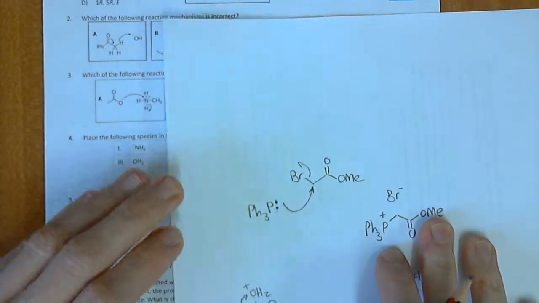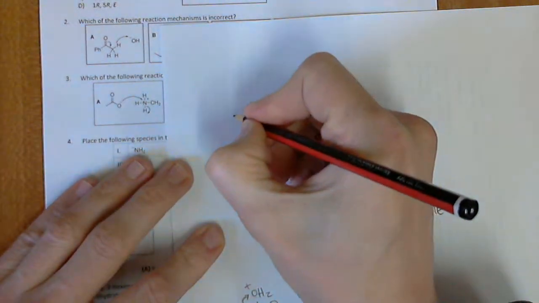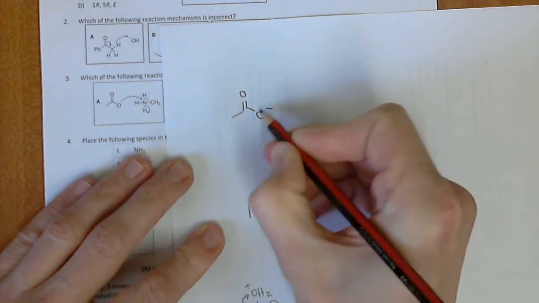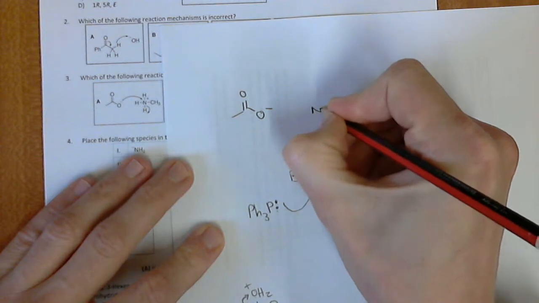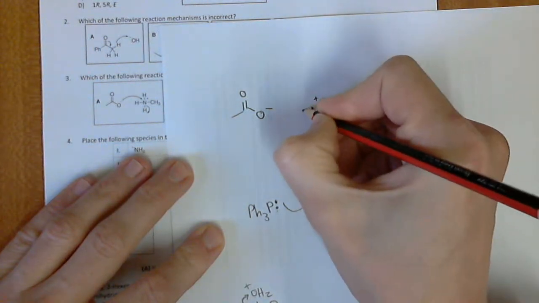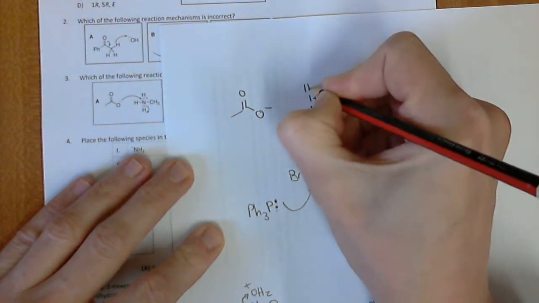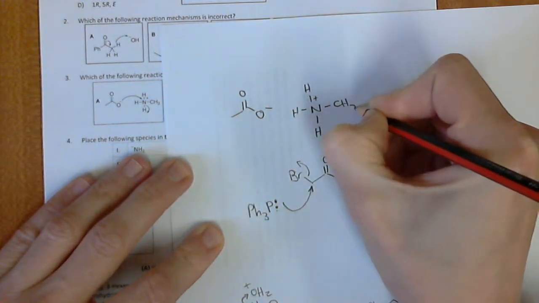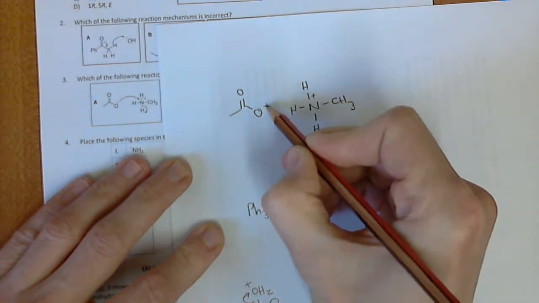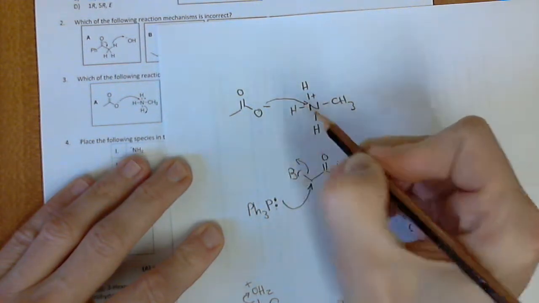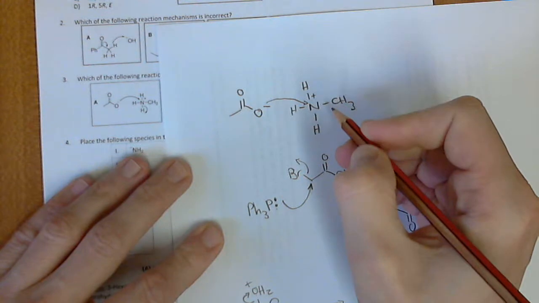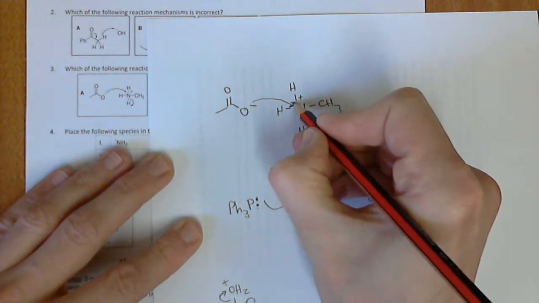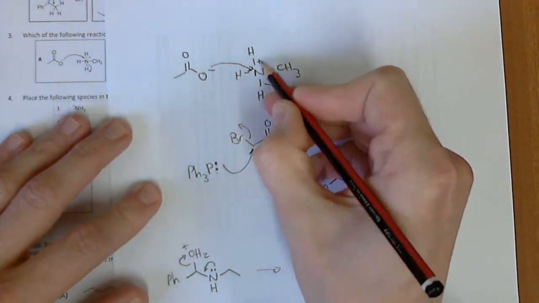And then, let's move this down. This one did fox some of you because you saw the acetate, O minus, going to a nitrogen that was positively charged, and it had 4 hydrogens on it and a CH3. And I showed this movement of electrons, the negative going to the positive, like that, and I also showed the H leaving.